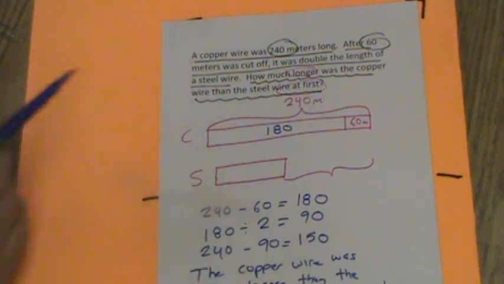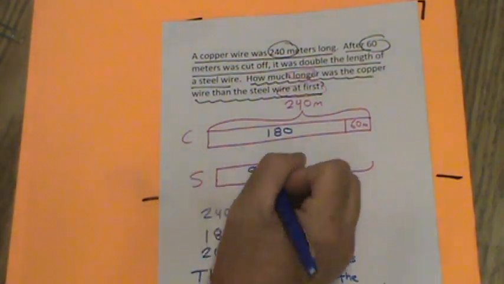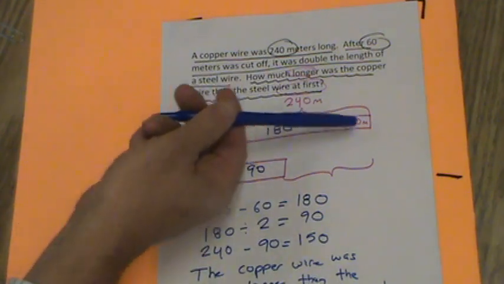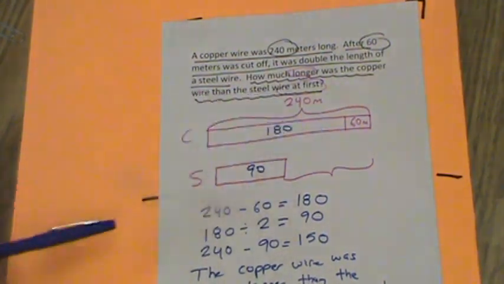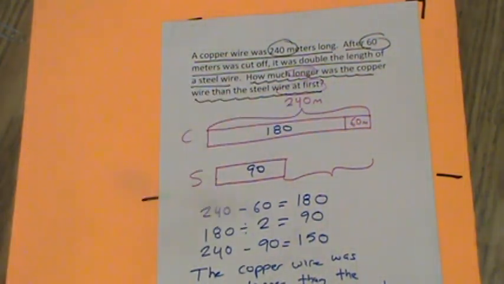Let's take a look. The copper wire was 240 meters long. After 60 meters was cut off, it was double the length of a steel wire. So 180 divided by 2 is 90. See that? We cut off 60 and it was double the length. They want to know how much it was at first, so we know it's double the steel plus the original 60. Kind of a long way around it, don't you think so?